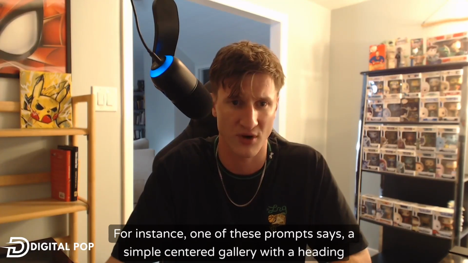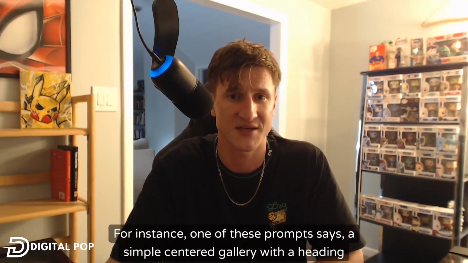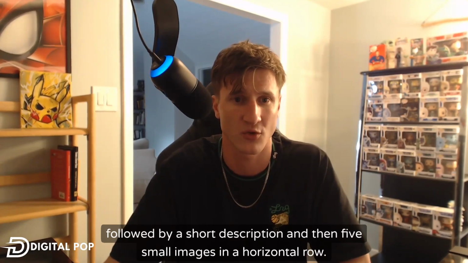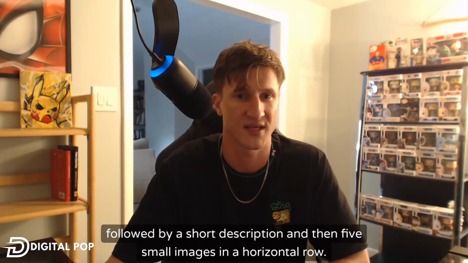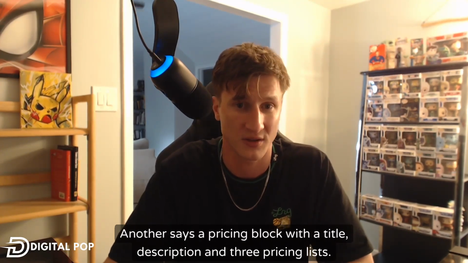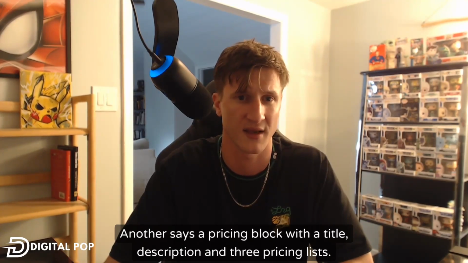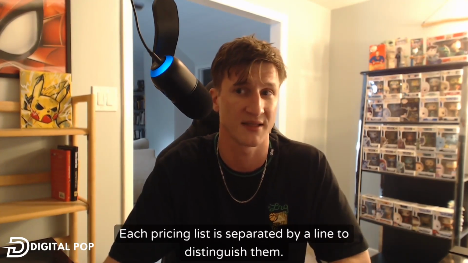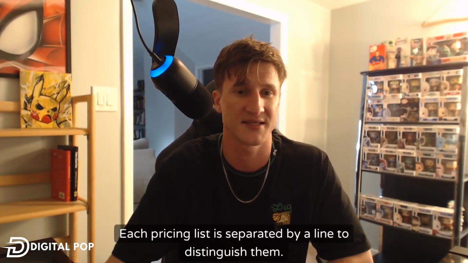For instance, one of these prompts says, a simple centered gallery with a heading followed by a short description and then 5 small images in a horizontal row. Another says, a pricing block with a title, description, and 3 pricing lists arranged vertically. Each pricing list is separated by a line to distinguish them.